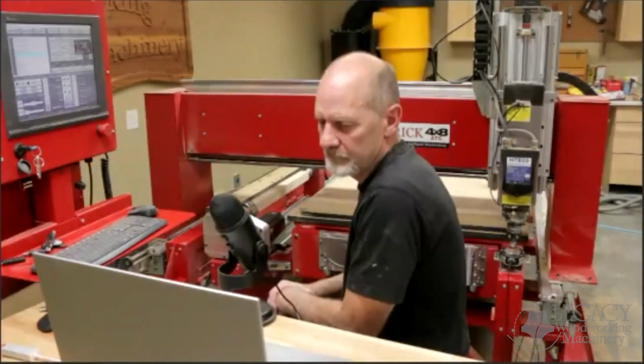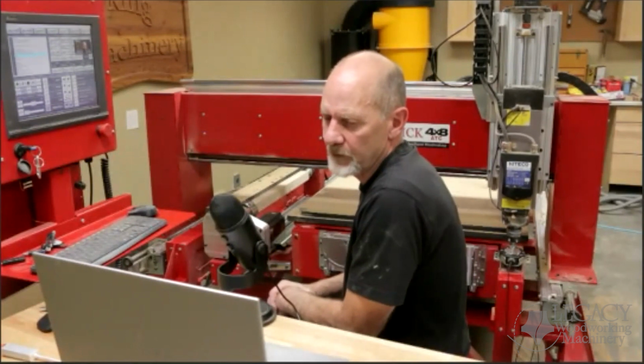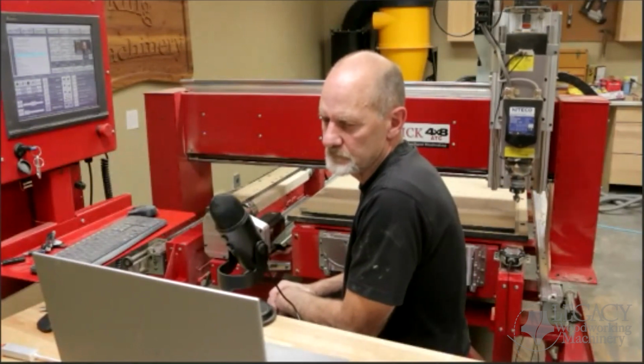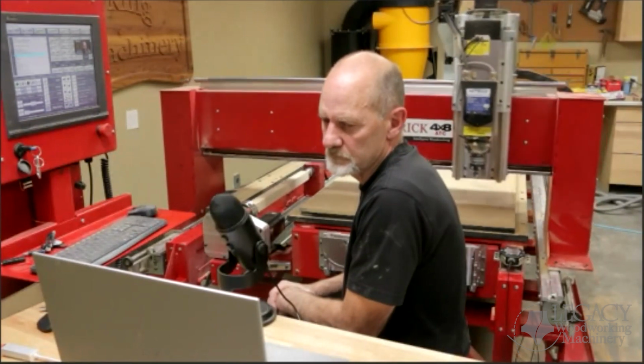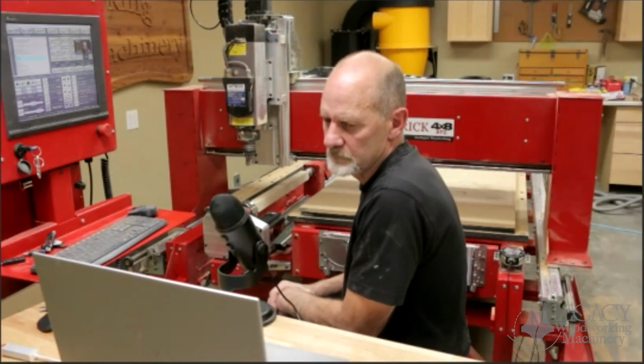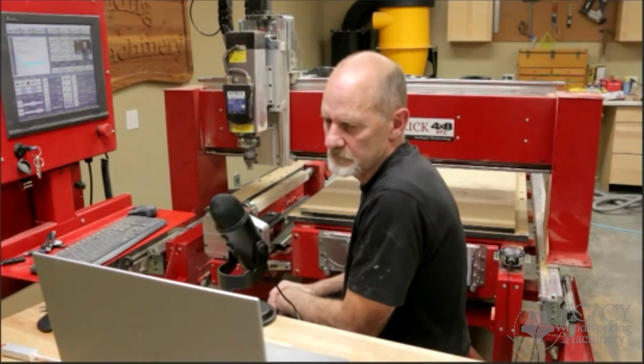Hey, Tracy, while we're waiting on that, I do have a question. On the CCAM Pro setup for the auto tool change, it says 7 stations for the tool changer. I changed it to 6. Does that matter?